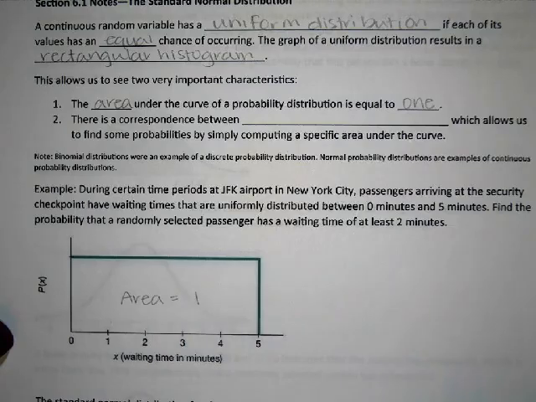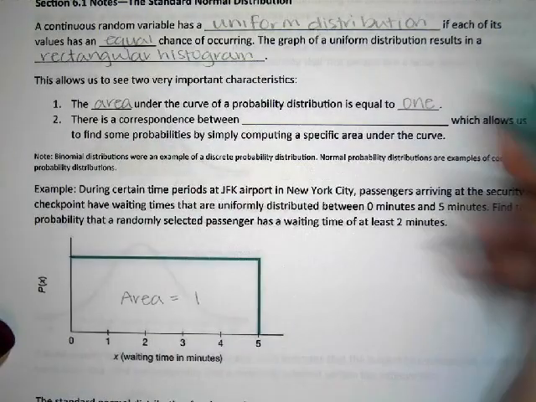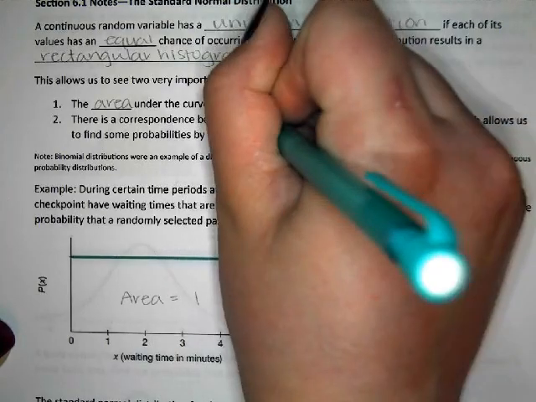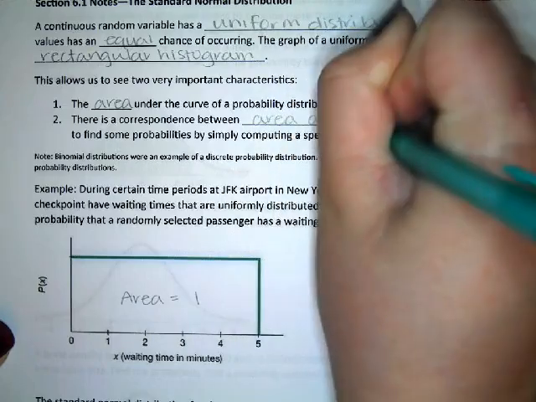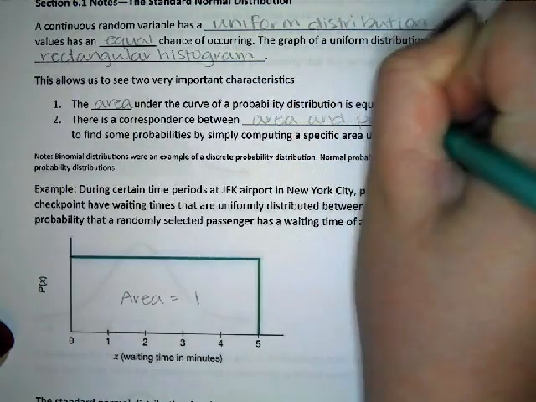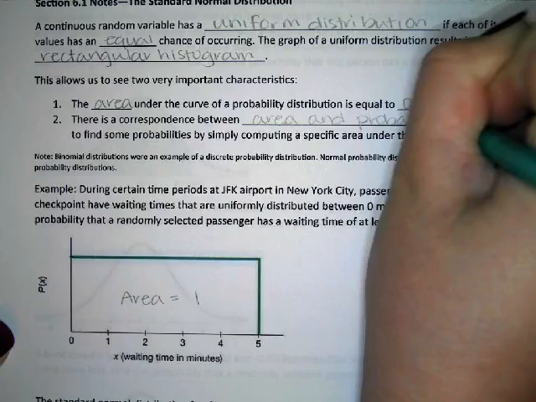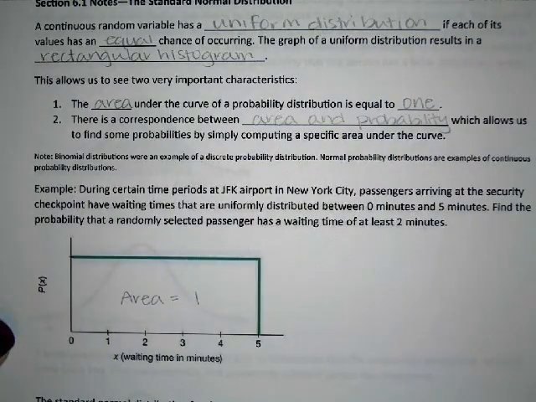It must be 100% of all of the data that we would have. And there's a correspondence between area and probability, which allows us to find some probabilities by simply computing a specific area under the curve, which is what we're going to do in a second.